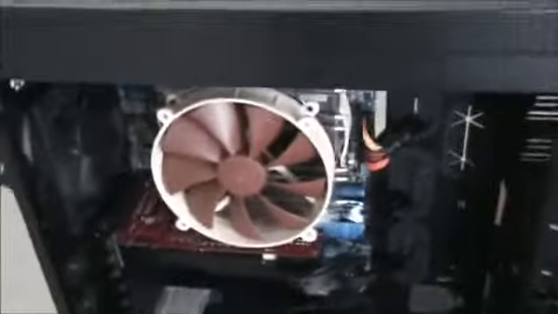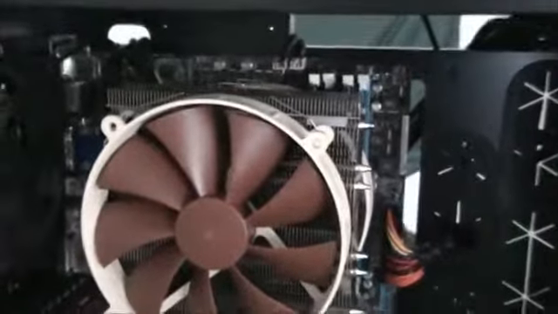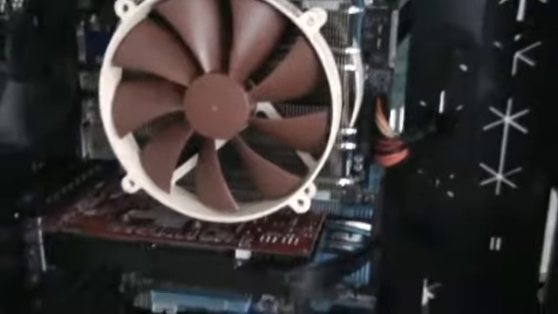Both the fans on the Noctua NHC14 I've plugged into the motherboard, so the motherboard can control the speed of those fans, although I think I'll just put it on 100% because those fans are dead silent anyway.